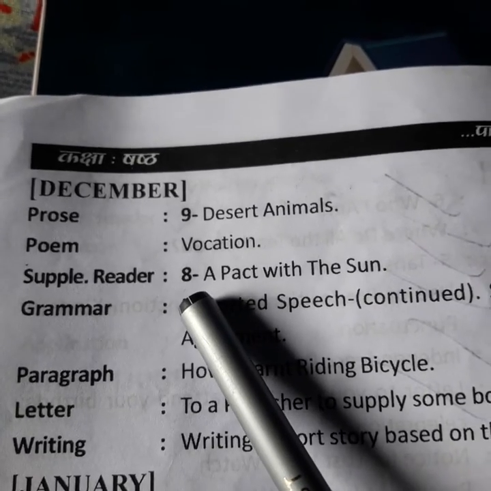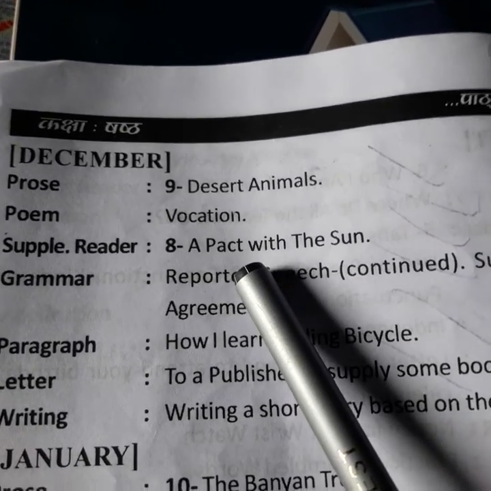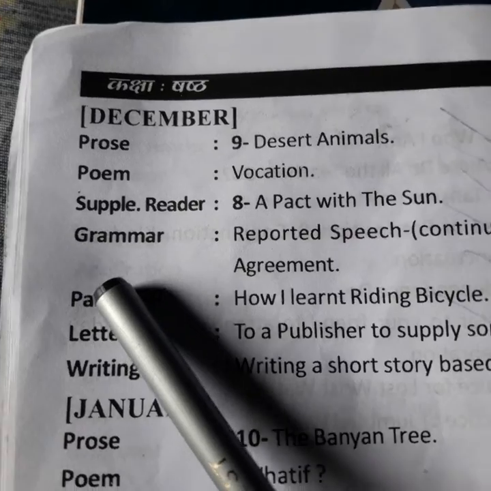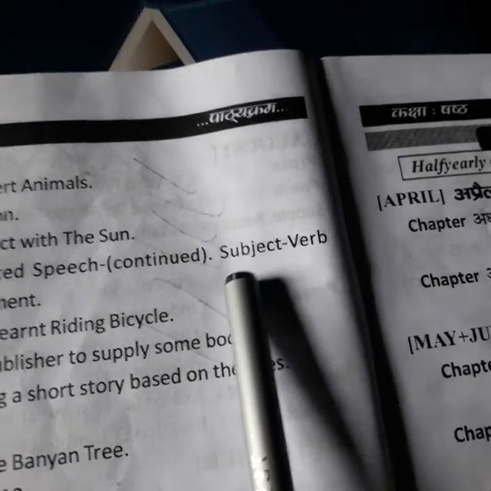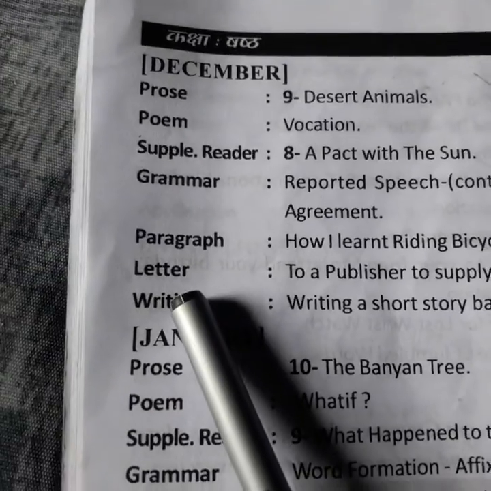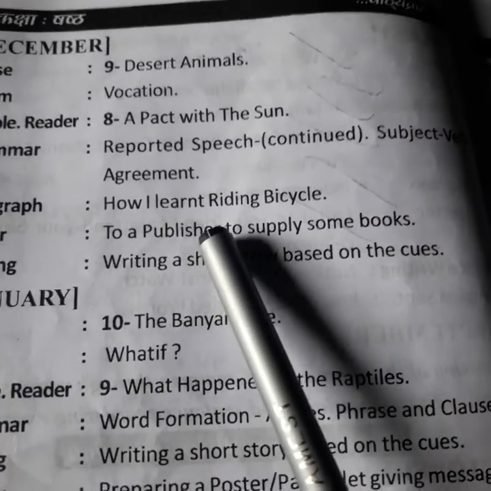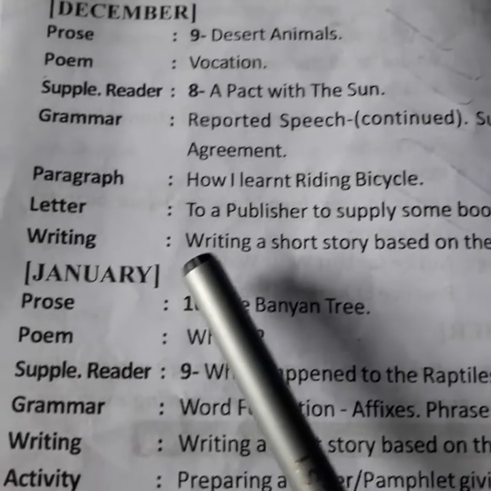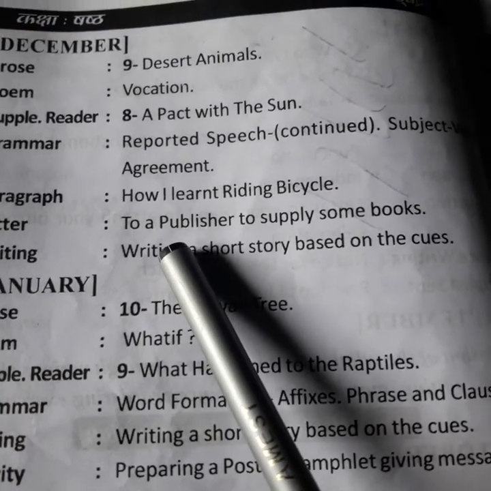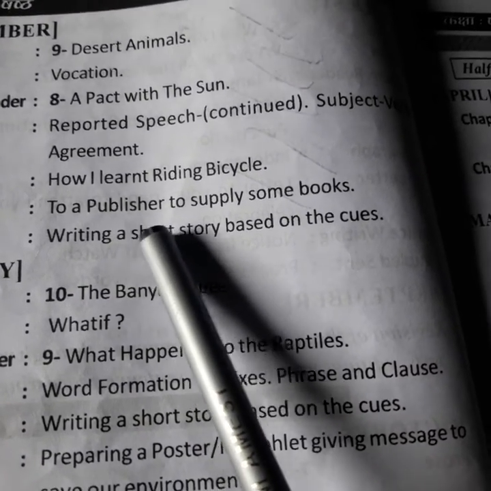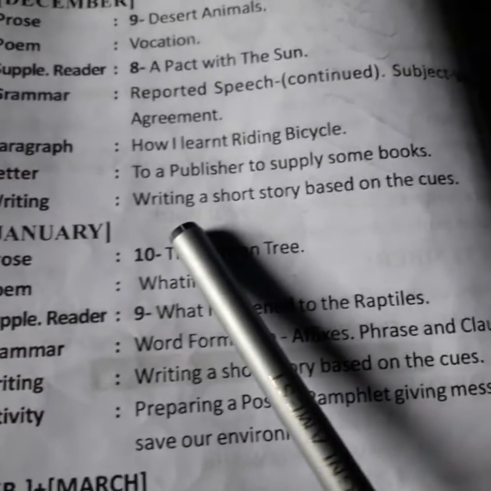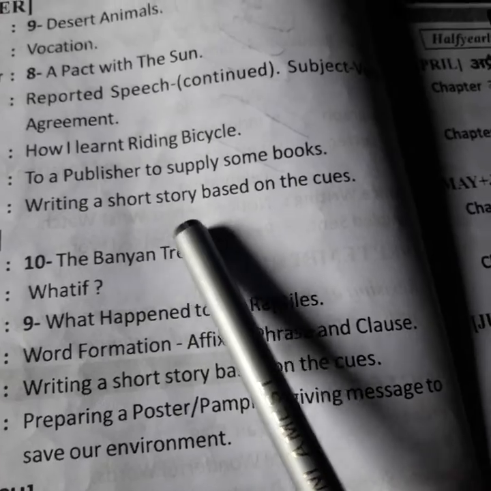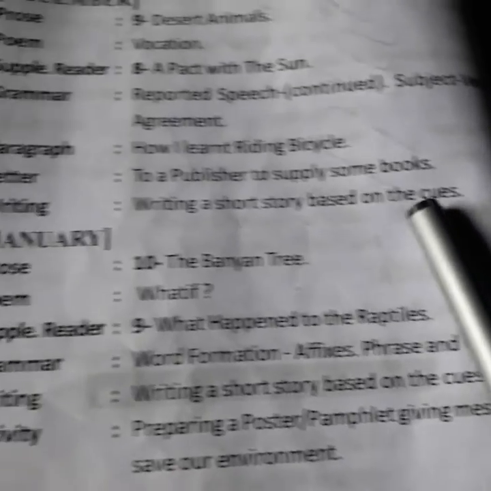In supplementary reader, you have to study lesson 8 named A Pact with the Sun. In grammar, you have to study reported speech, subject verb agreement. In paragraph writing, you have to write How I Learnt Riding Bicycle. In letter writing, you have to write a letter to a publisher to supply some books. And in writing work, you have to write a short story based on the cues.